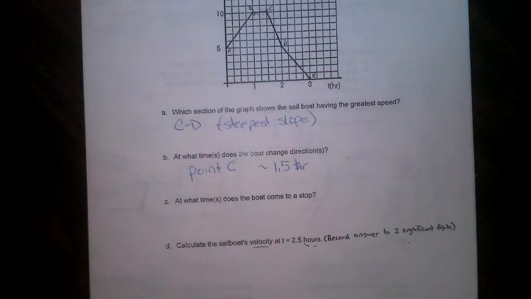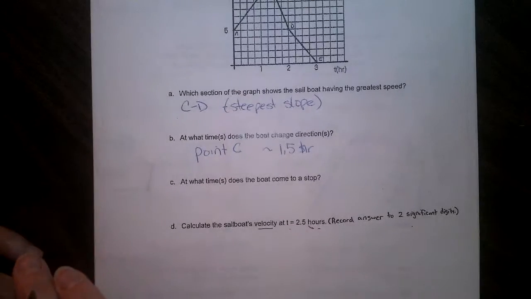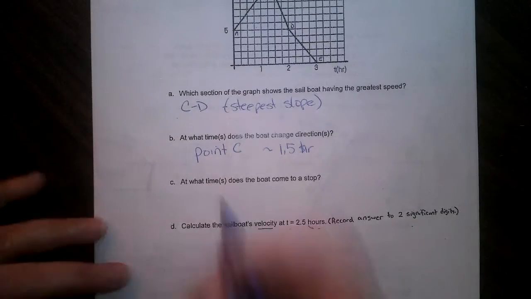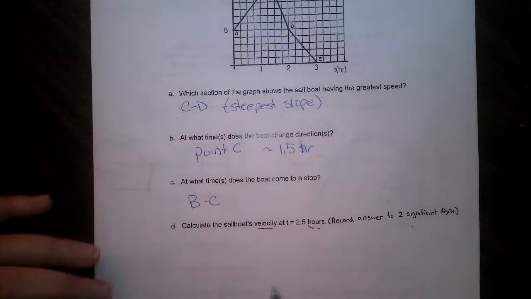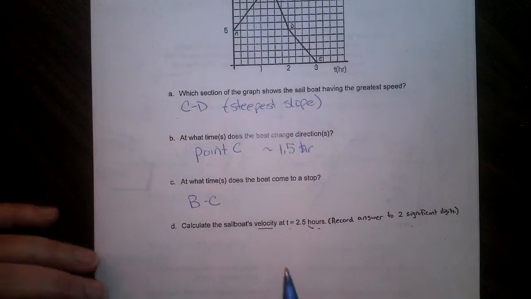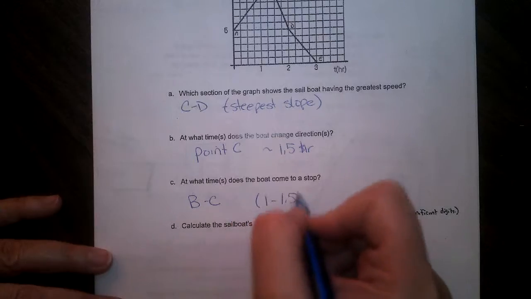Okay. At what time does the boat come to a stop? So from B to C, which is a what time? 1 to 1.5 hours, right?